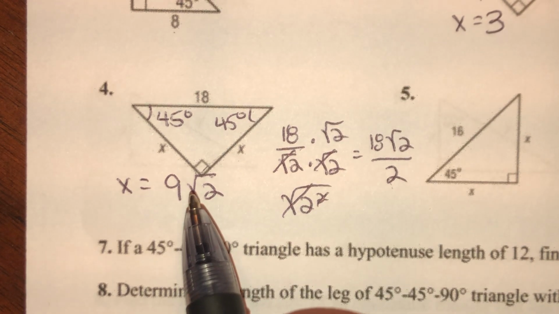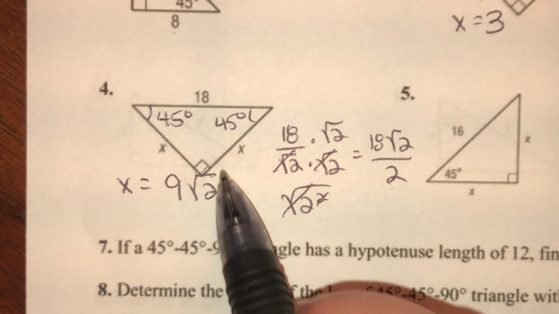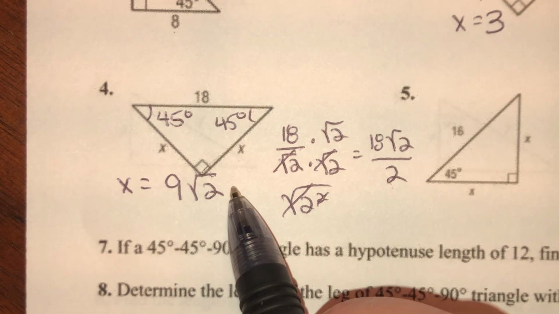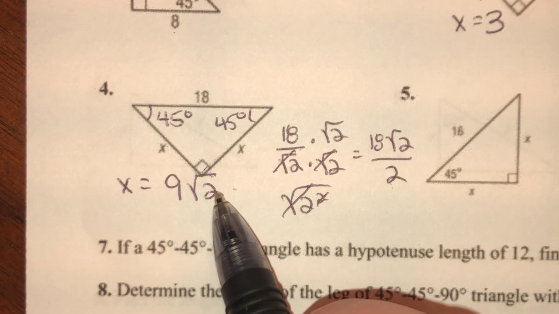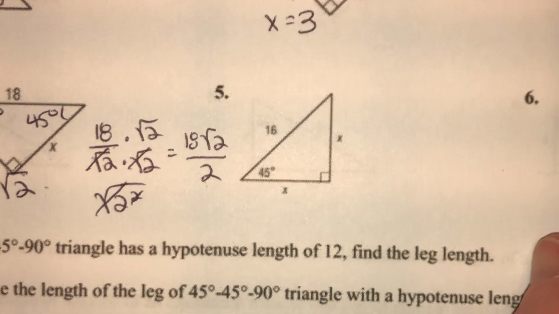And if I multiply 9 square root of 2 by the square root of 2, this is a leg. So this times the square root of 2. Square root of 2 times square root of 2 is just 2. And 9 times 2 is 18. So that makes sense.